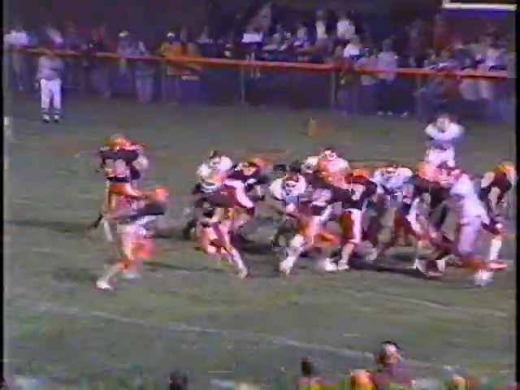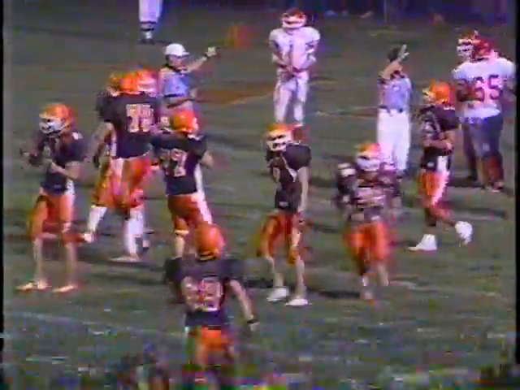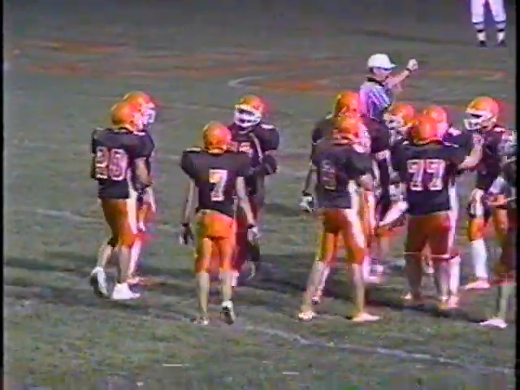Out of the power I. Handoff goes to Jolly, and he takes it inside the 5 to about the 4-yard line. I tell you, if Bruce Fouts doesn't get a hand on Jolly, Jolly goes into the end zone, and he must have been on a blitz and no one picked him up.